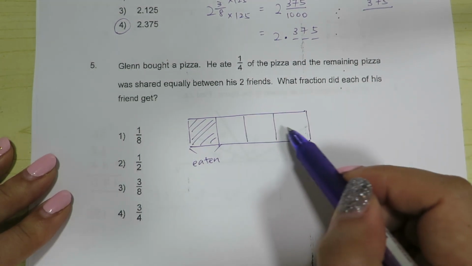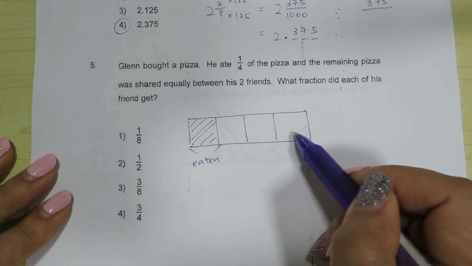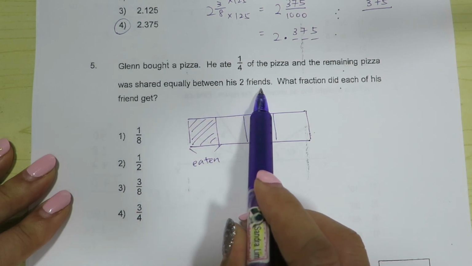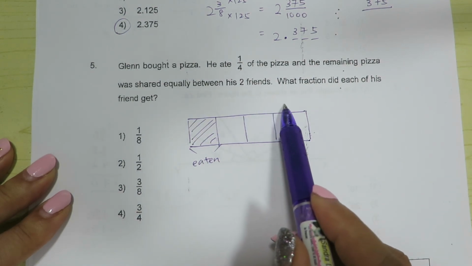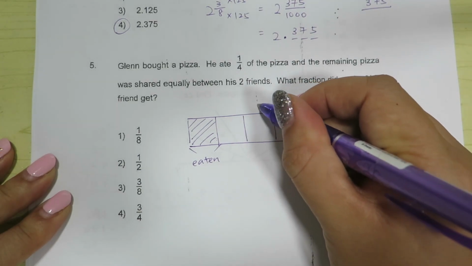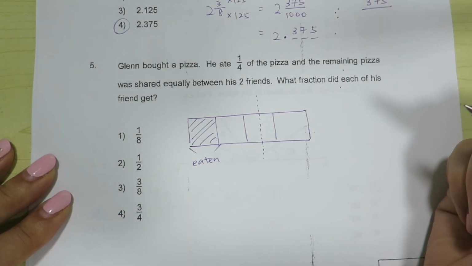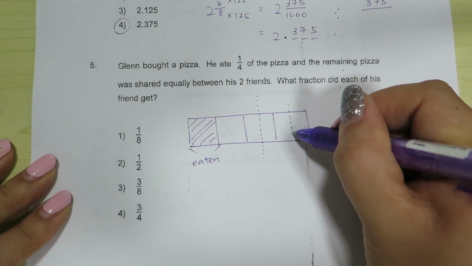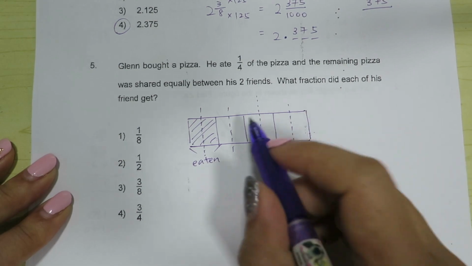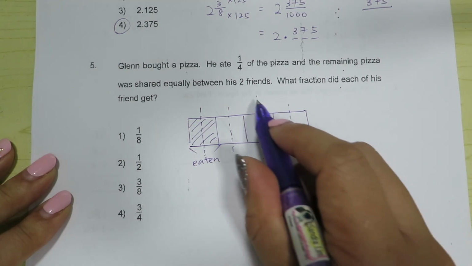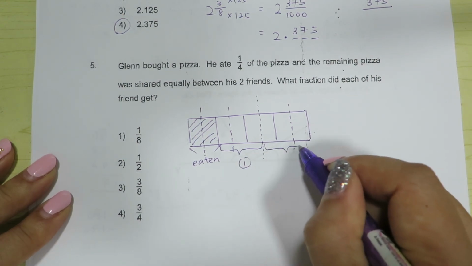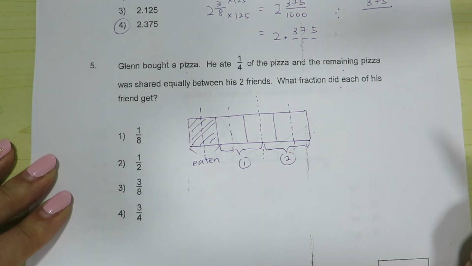Okay, and the remaining, which is here, these 3 units, the 3/4 of the pizza, he shared equally between his two friends. So I'll have to divide this 3 by 2. If I split it up, each of them gets 1.5 units, right? So if I cut this into half, every single unit I also split. I have to split every one to make them all equal parts. Which means now this 6 units is split between 2 friends, so each friend received 3 units.